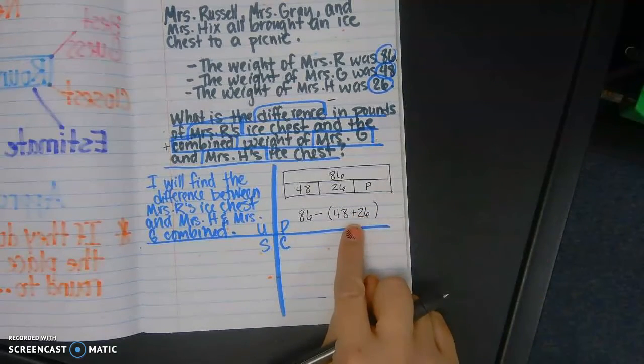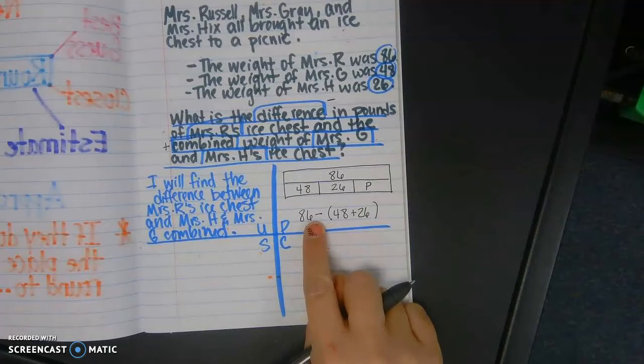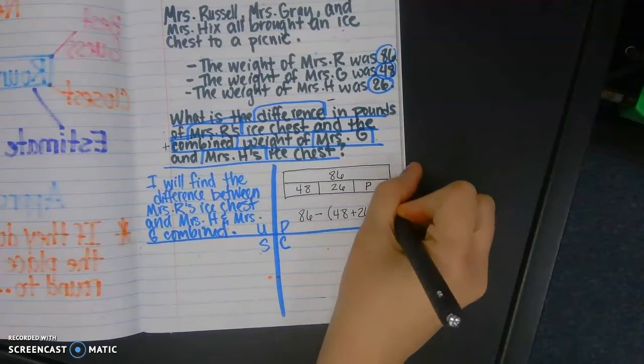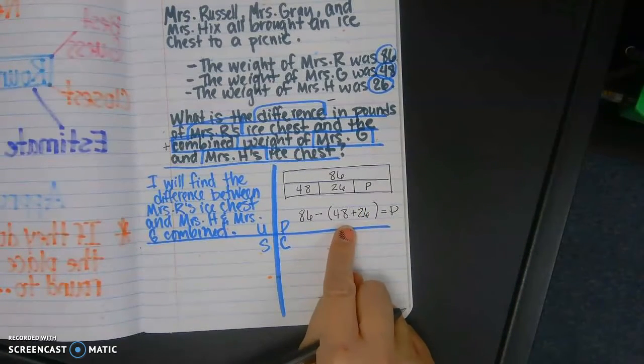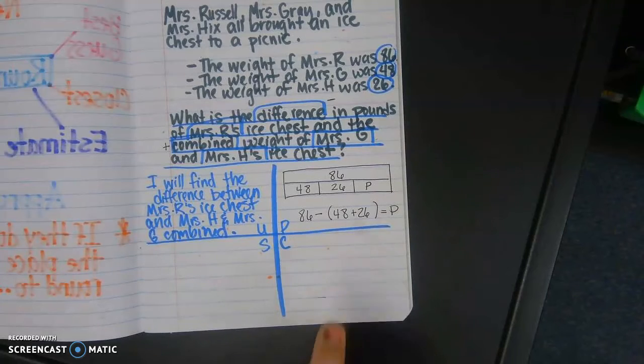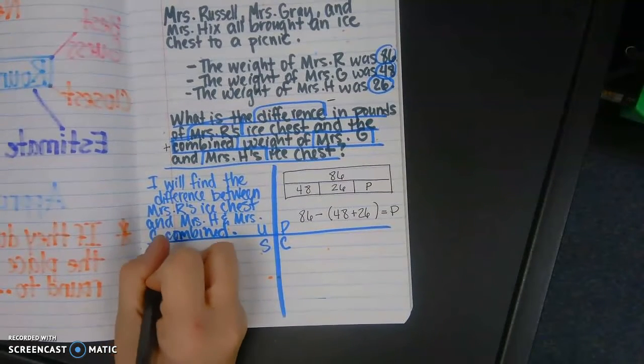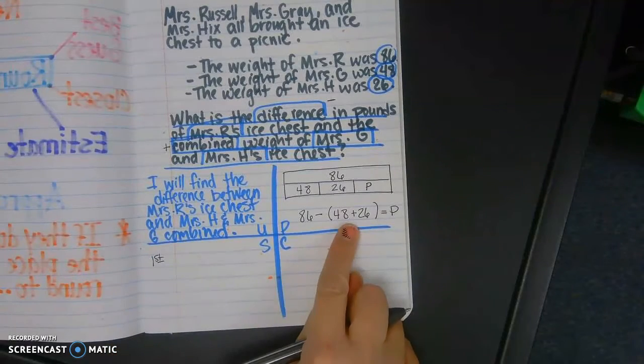Okay, because what I would really want to do is add these first and then subtract it from the 86. But I can't write that first in my number sentence because that's a smaller number. It's got to go after.